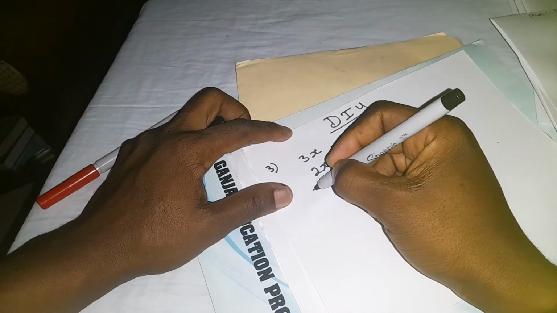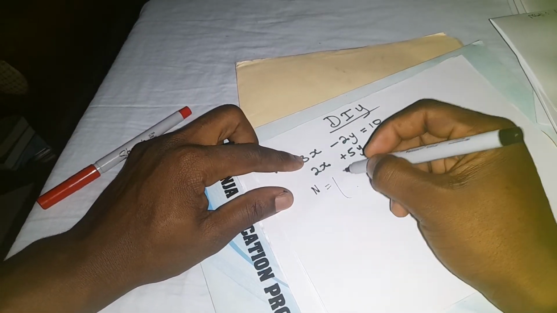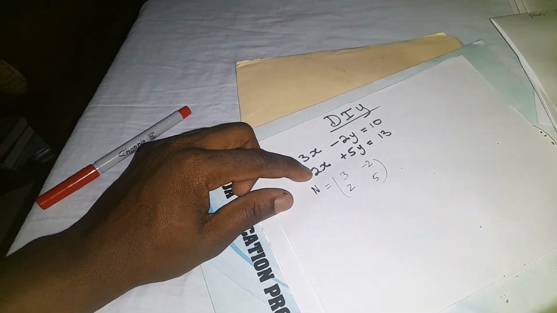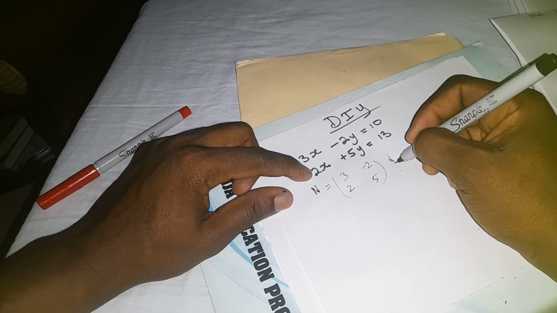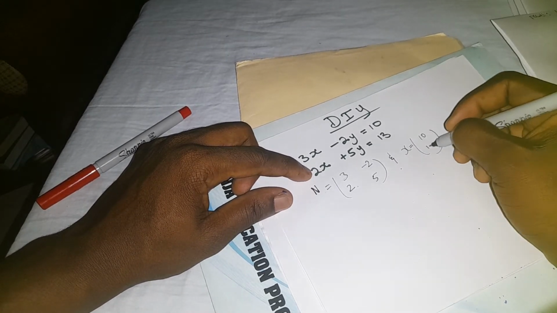Alright, you're supposed to finish by now. Let us work this together. Alright, first thing, let us label it. What are we going to label it now? N. So we label the matrix N. So 3, negative 2, 2, 5. Once you follow the procedure, you can't go wrong, you know. And x. X is always the result. Equal 10 and 13.